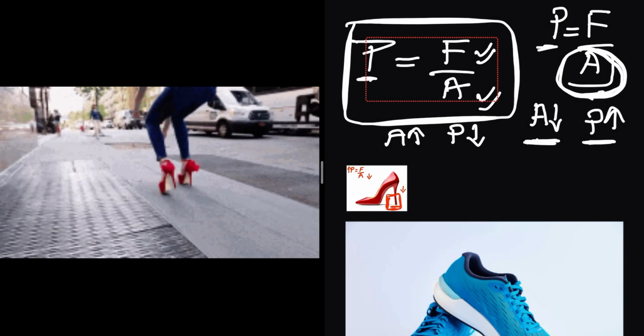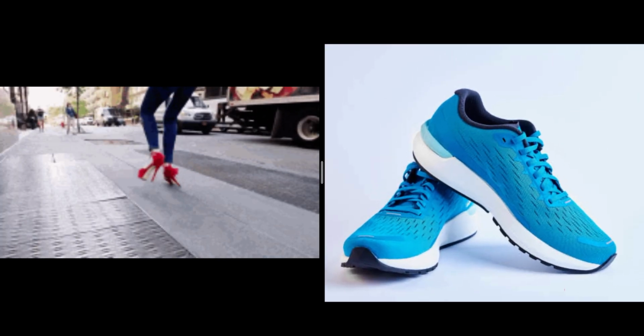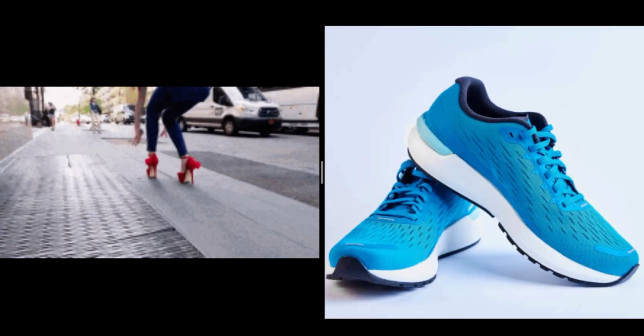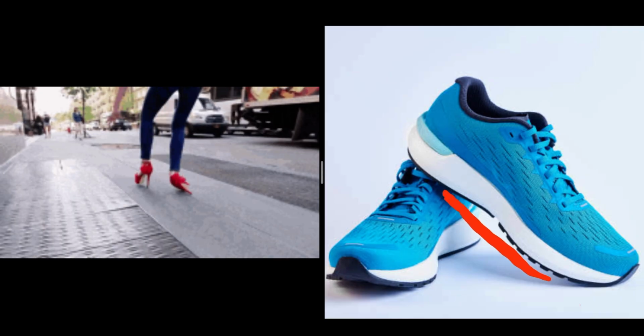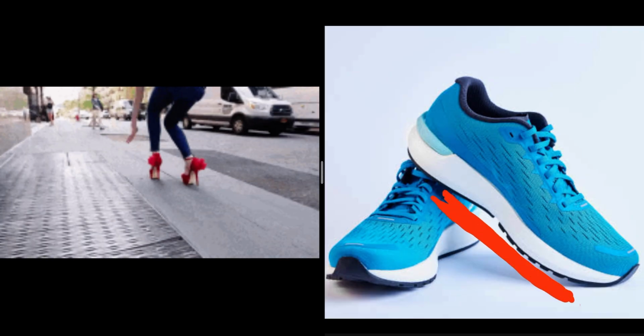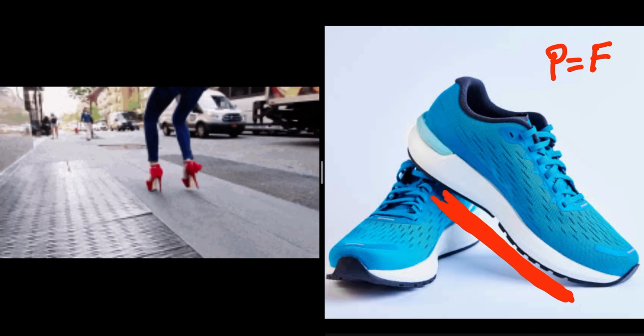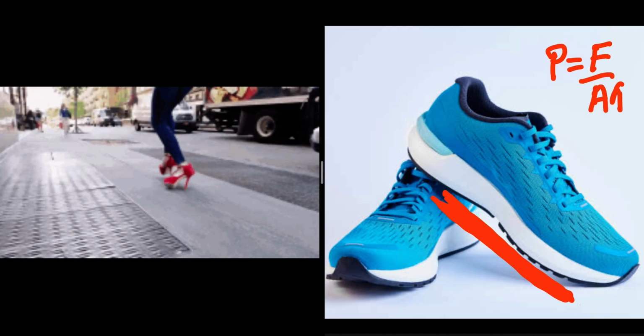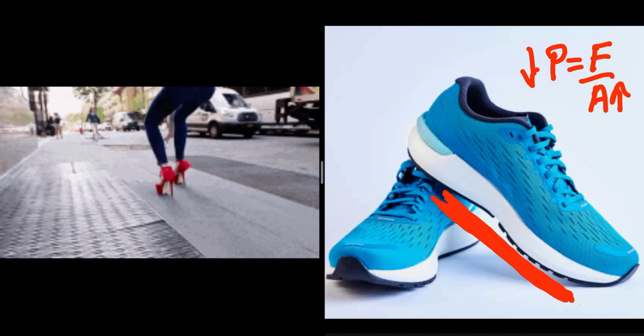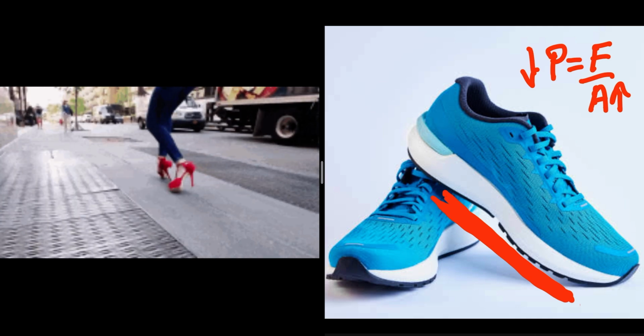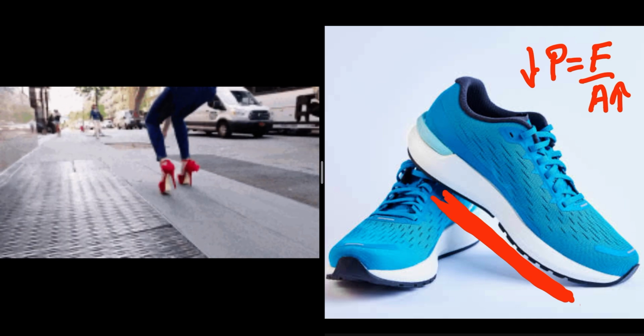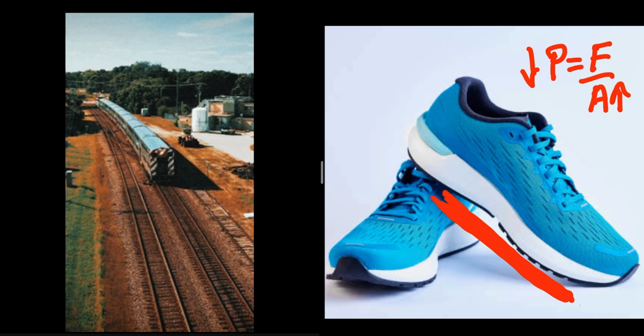But what happens if they wear flat or broad shoes? Now the area of contact will be more. Students, if the area is more, then the pressure will be less and it is easy for them to walk. Clear, students? Let's move to the next example.